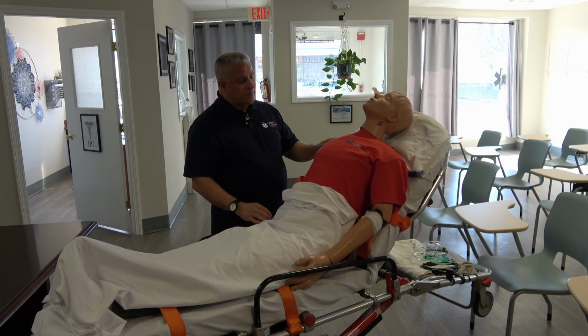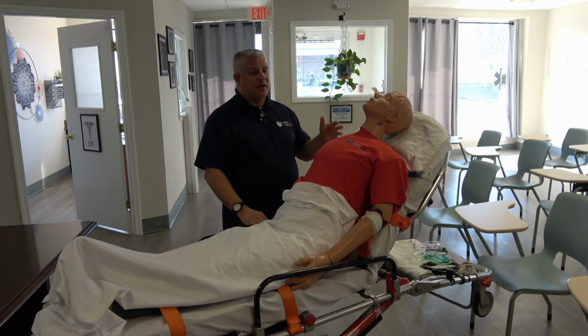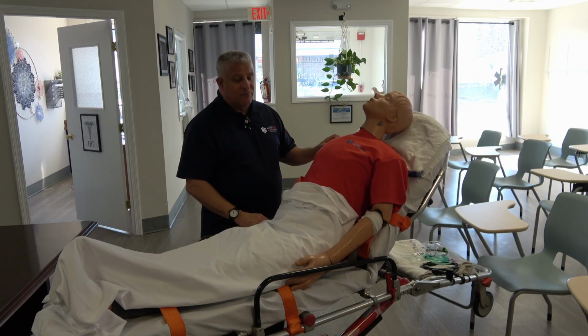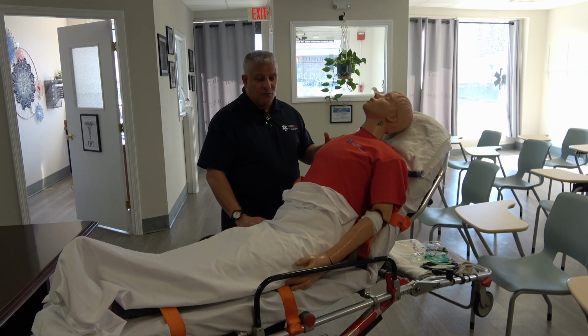Next thing I'm going to do, because he's conscious, is check his radial pulse. What is his pulse? I get a pulse rate of, say, 100. I'm going to look up and down the body for any signs of profuse bleeding. I see no bleeding. And then I'm going to go ahead and check his skin vitals.